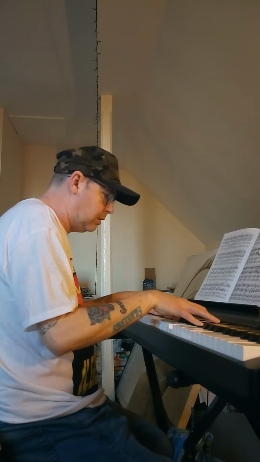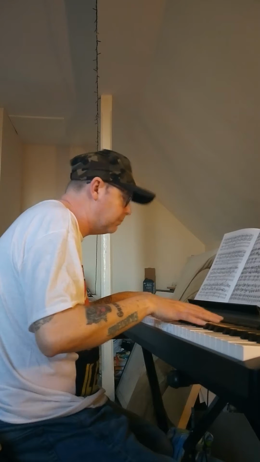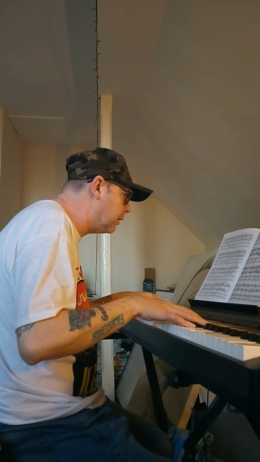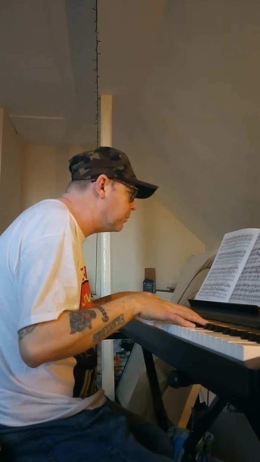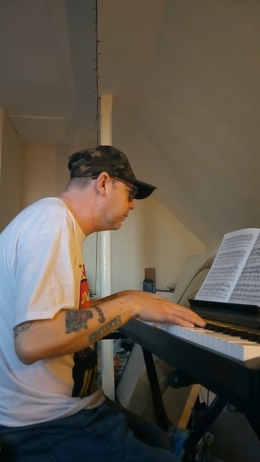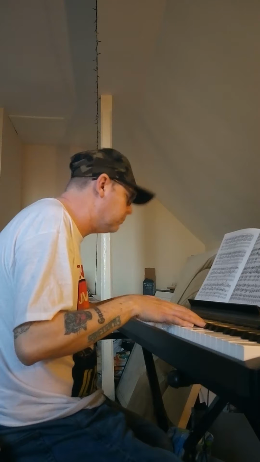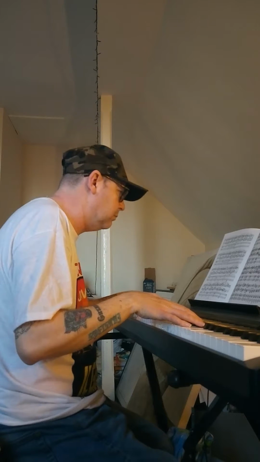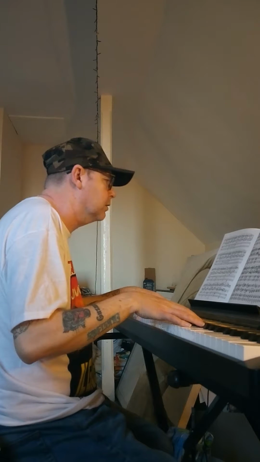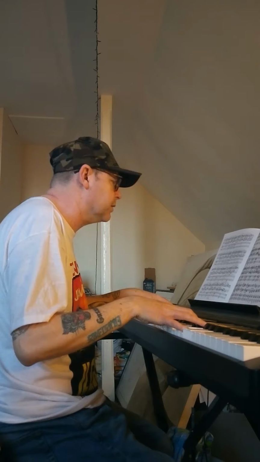Then it goes back up to the F, and ends with the F, B flat and D, and the same with G flats, octaves in the right hand with E flat, B flat, E flat, and that's 1, 2, 3, 4, 5, 6, 7.